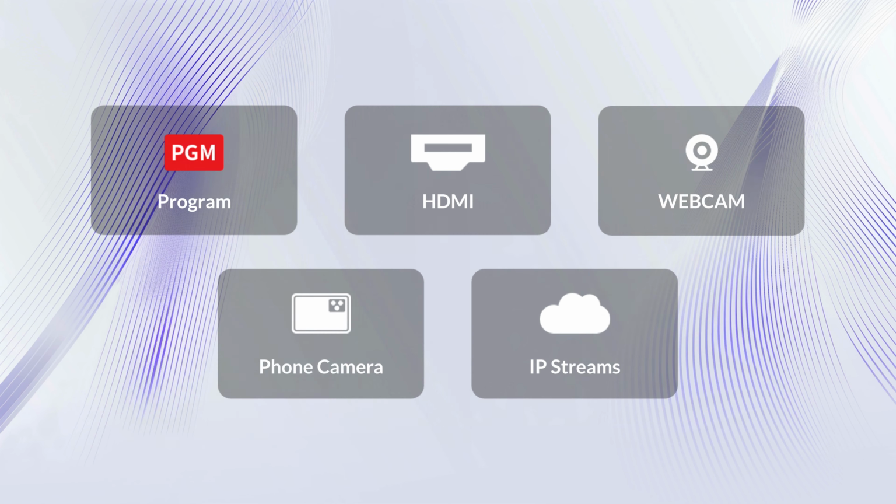events. The Director device supports replaying program scene, HDMI, webcam, phone camera, and IP stream sources. You can connect different sources as needed to achieve multi-angle replay of the same event.